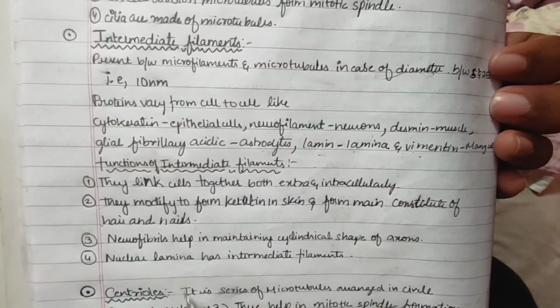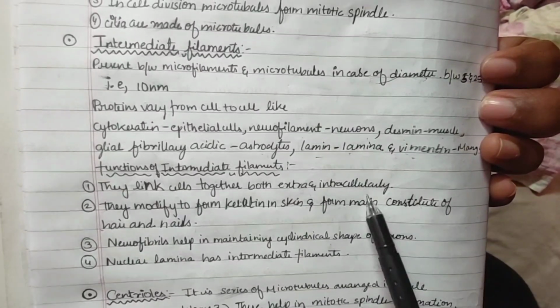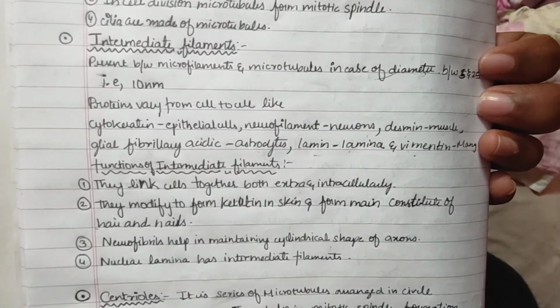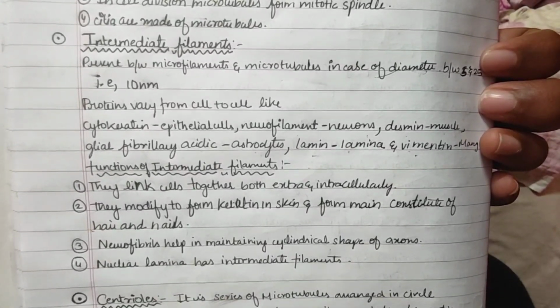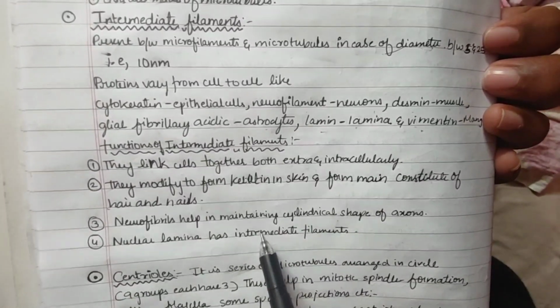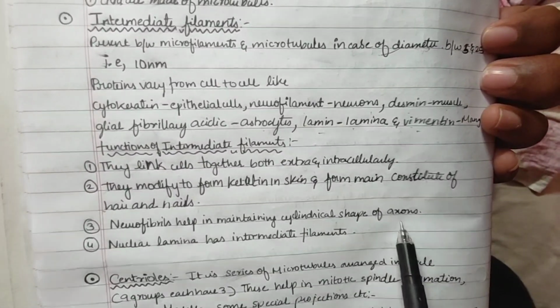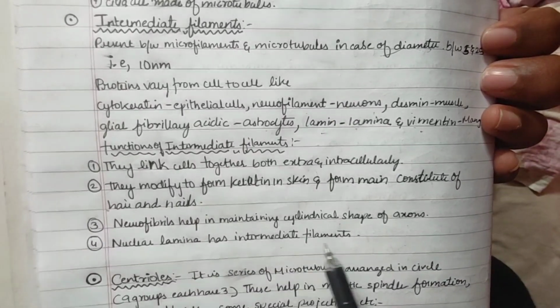And now the functions of intermediate filaments. They link cells together both extracellularly as well as intracellularly. They modify to form keratin in skin and form a major constituent of the hair and skin. Neurofilaments help in maintaining the cylindrical shape of the axon, and then the nuclear lamina has intermediate filaments.